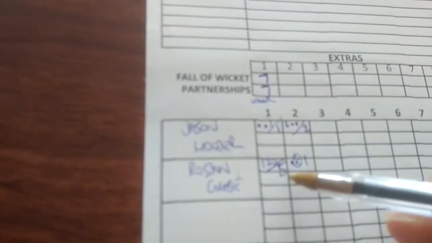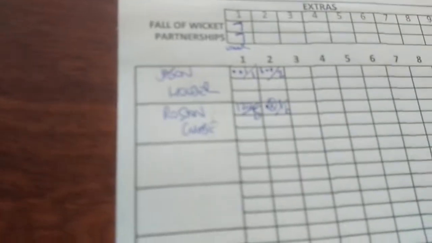1 run over here as well. So now we've got 1 more run to add to his 6. So it's 5 in the first over, 1 in the second. He's got 6, and he's got 1 wicket for 6 runs off 2 overs now. And the score for this team is 1 for 8.